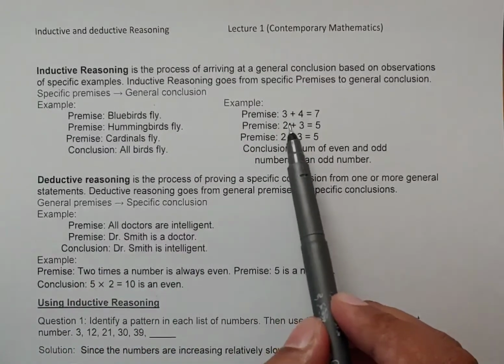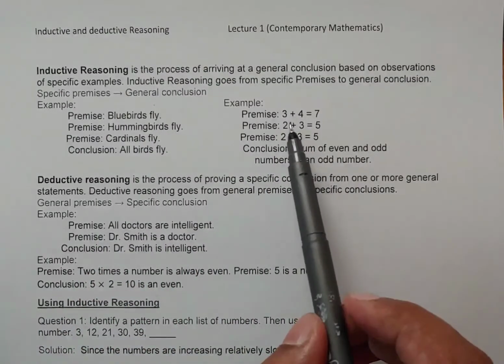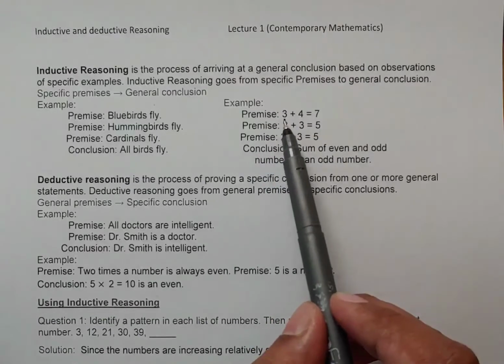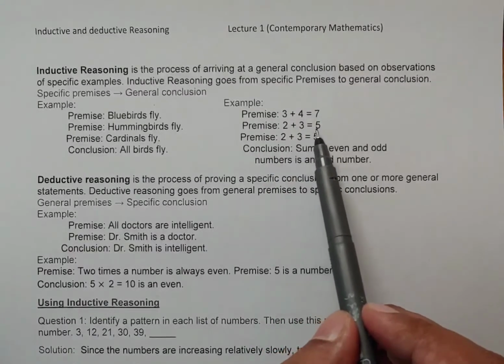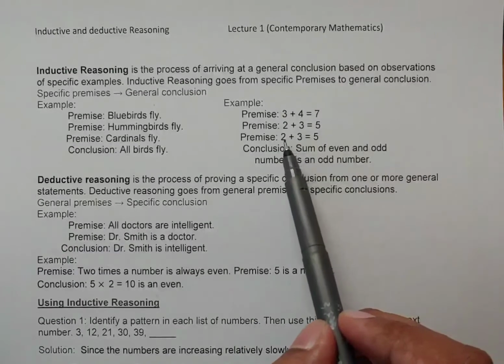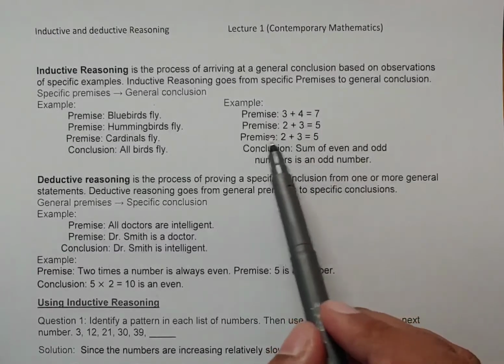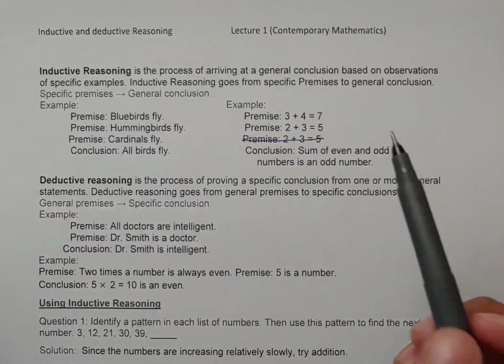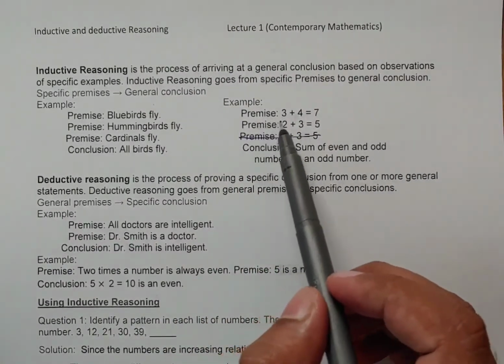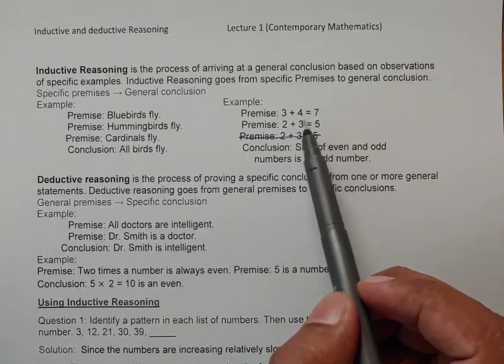The next example of an inductive argument is 3 plus 4 is 7, 2 plus 3 is 5. The first premise is 3 plus 4 is 7.